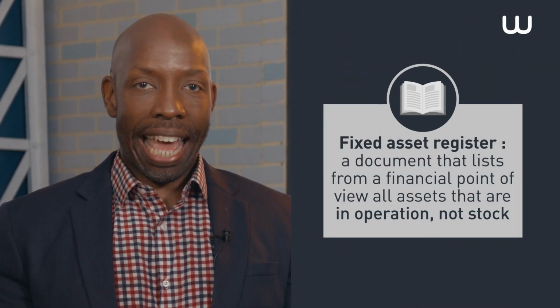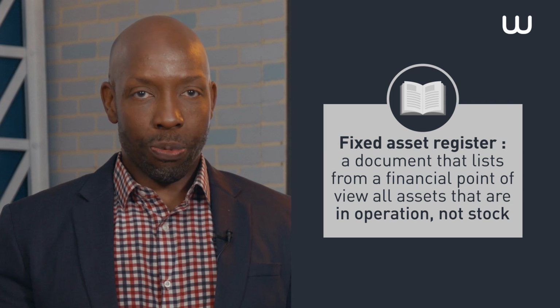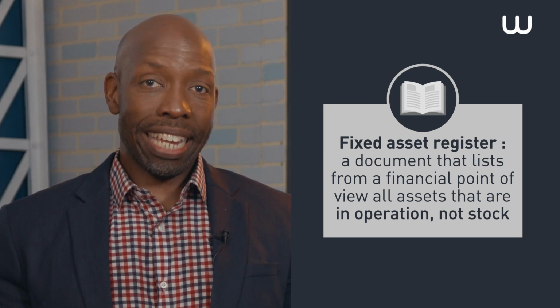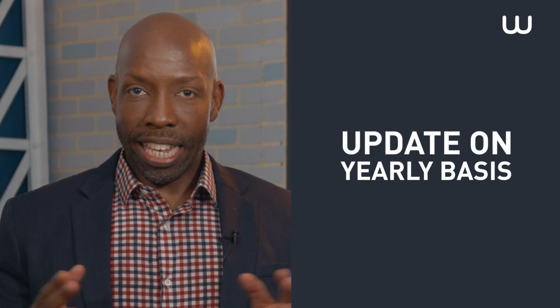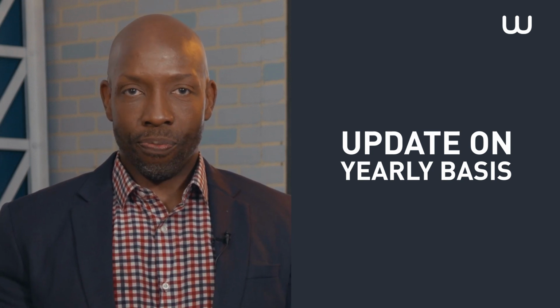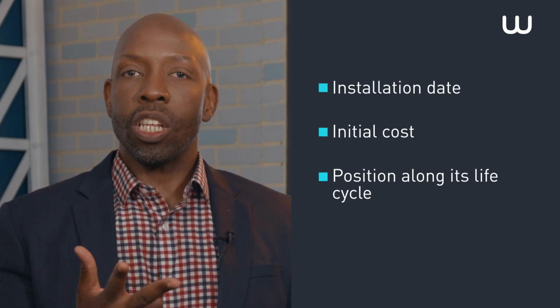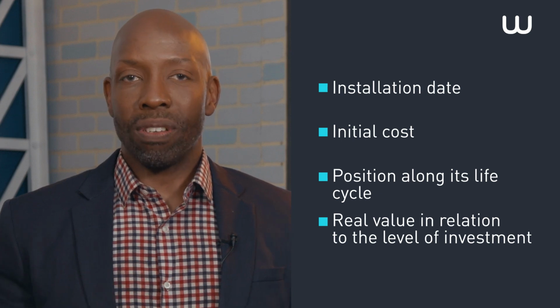So here is what you need to remember about a fixed asset register. The term fixed asset means an asset that is in operation and not stock. To do a financial report, all fixed assets are listed in a register, and this needs to be updated on a yearly basis. For each fixed asset category in this register, the following is given: the installation date, the initial cost, the position along its life cycle, and the real value in relation to the level of investment.